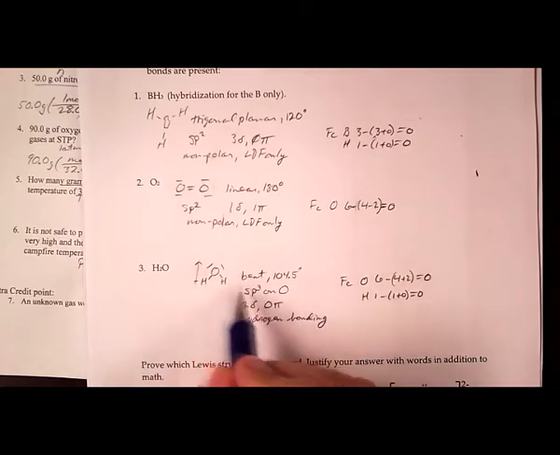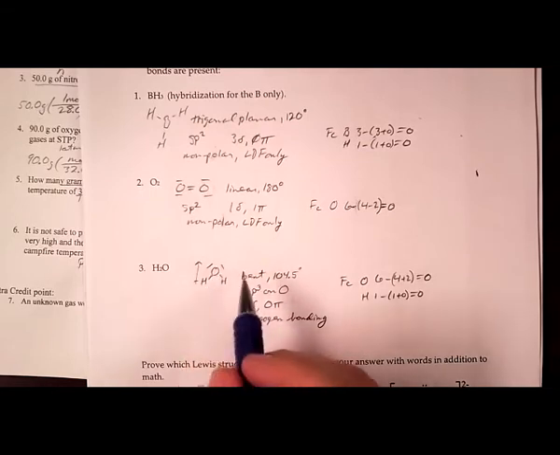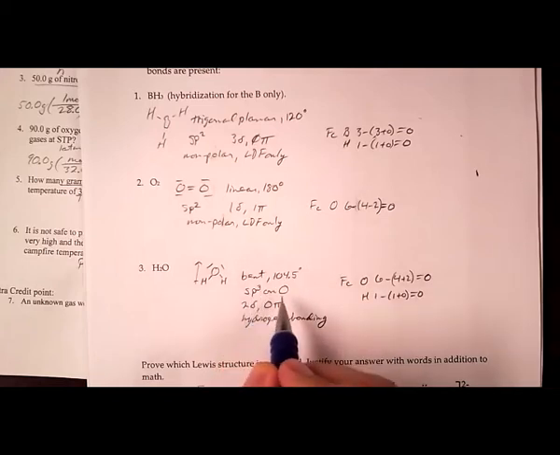I have 2 single bonds, that's 2 sigmas, and no doubles or triples, so that's no pi's. The hybridization then is the 2 sigma bonds and the 2 unshared pairs. That's 4 orbitals needing hybridization, so I need 1 s and 3 p's for the hybridization.